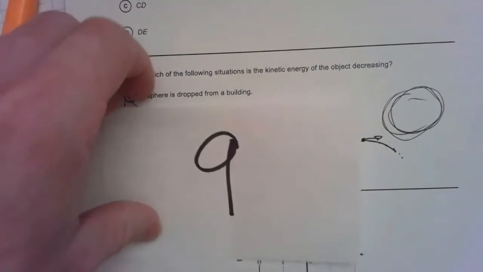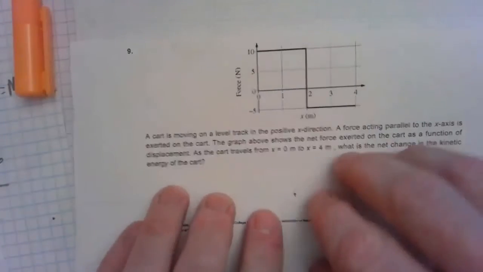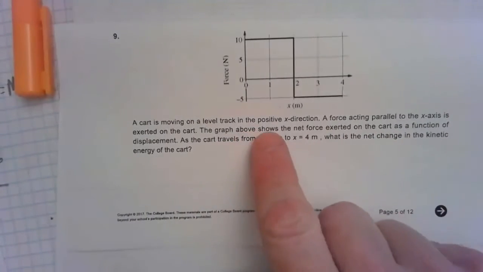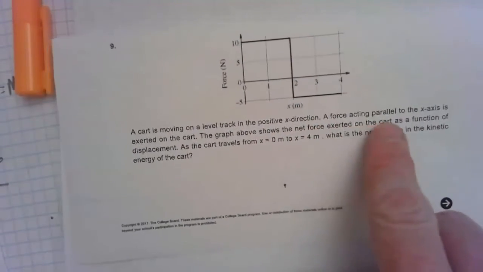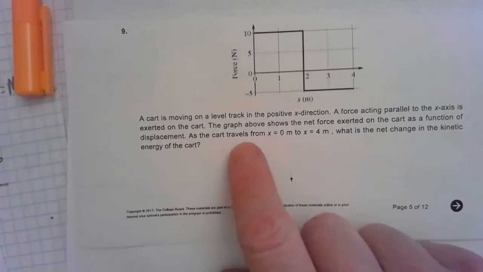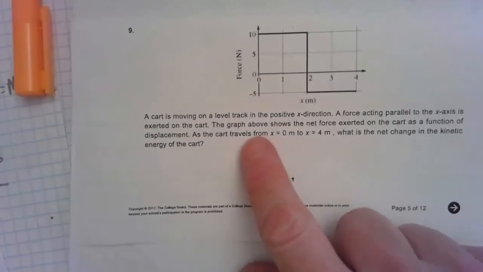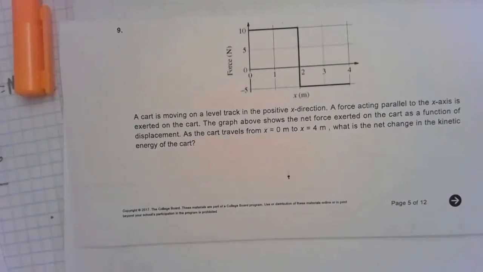All right, number 9. Cart is moving on a level track in the positive direction. A force acting parallel to that axis is exerted on the cart. The graph above shows the net force exerted on the cart as a function of displacement. All right. As the cart, what is the net?